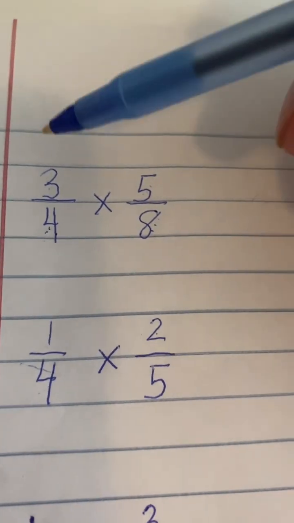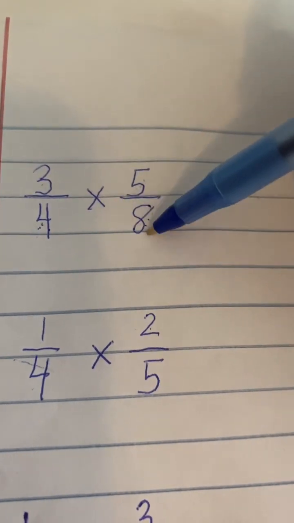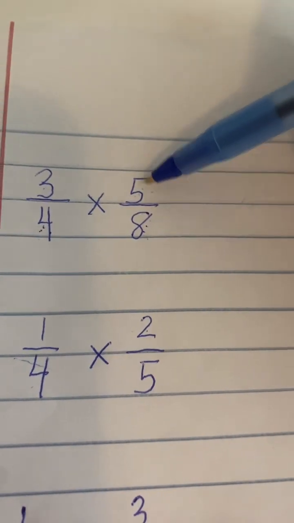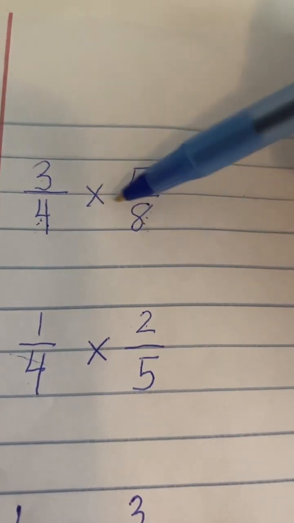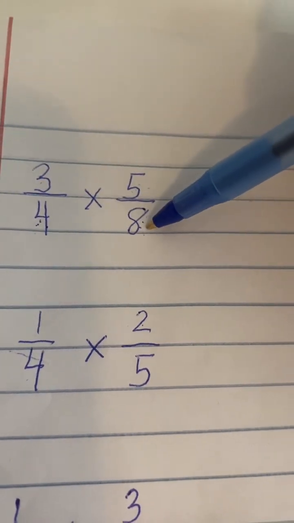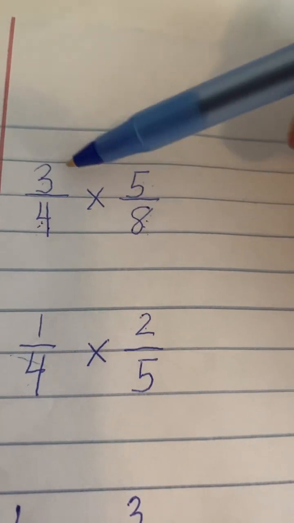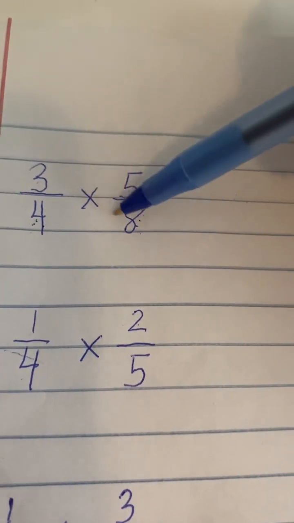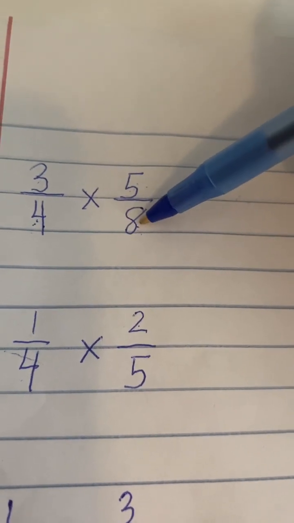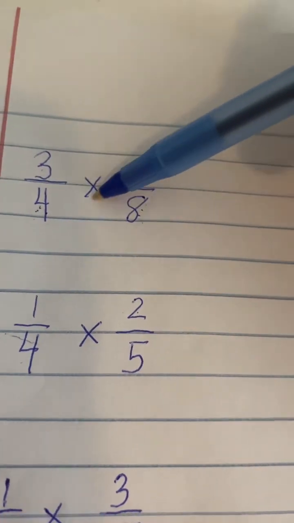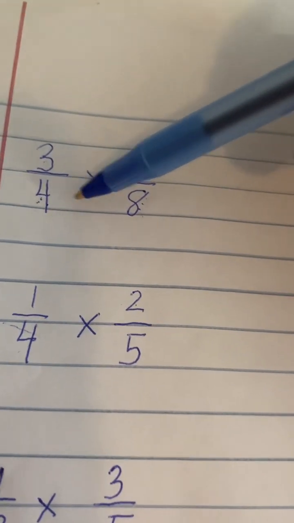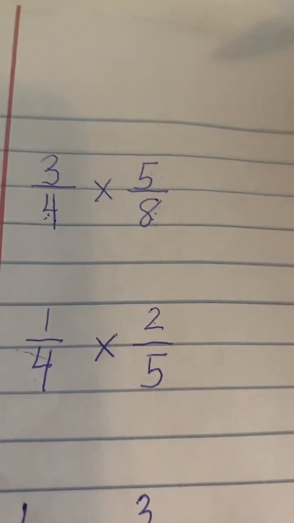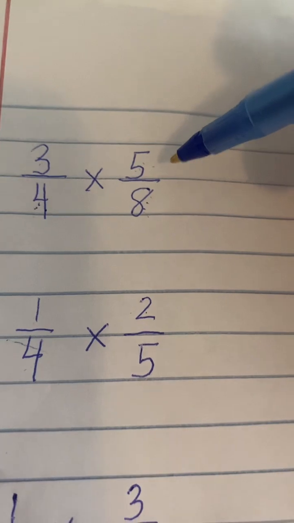First you look crossways, diagonal this way and diagonal this way. And you think of a number. Is there a number that will divide into 3 and 8? Often, if it can, it'll be the smaller one. If you're looking at these two, can the smaller one go into the 8? No, it can't on this one. Can the smaller one here, diagonal this way, can the 4 go into the 5? No, it can't. So on this particular problem, you can't cancel. So sometimes you just can't cancel.